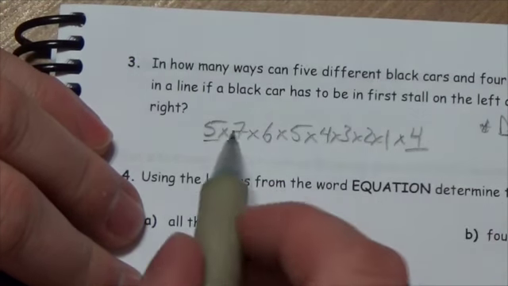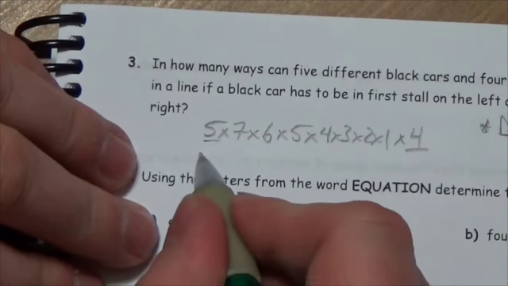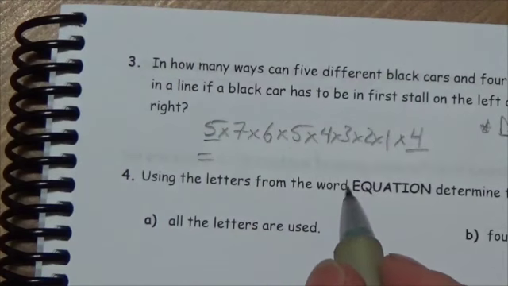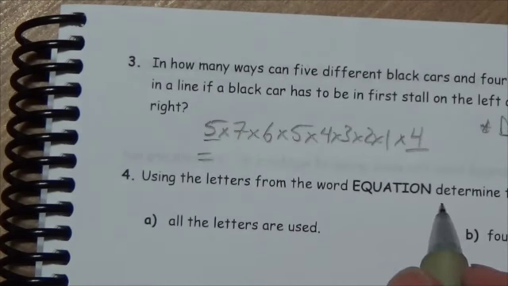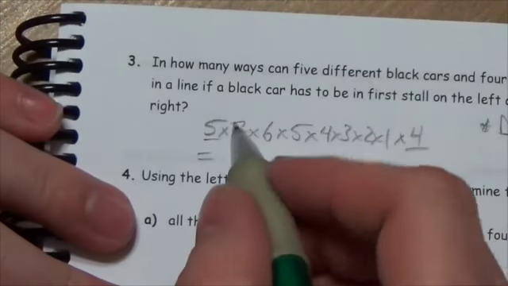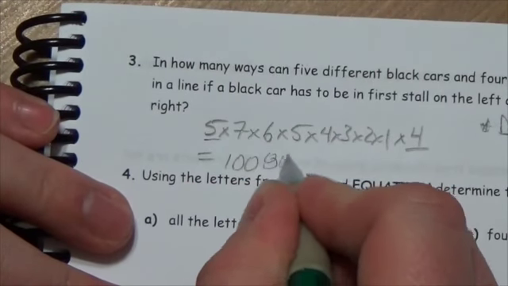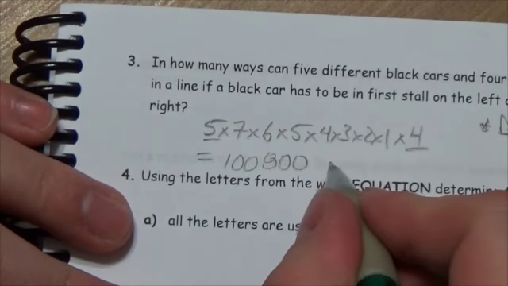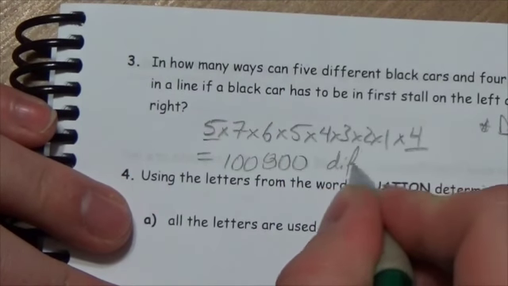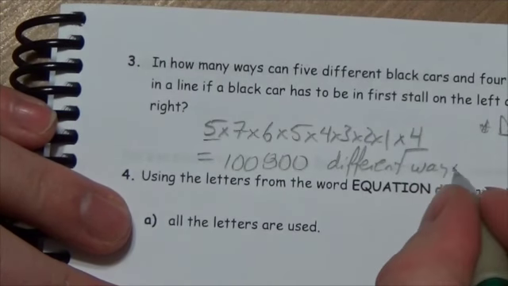Okay? And so now I've completed all of my tasks, all of the subtasks here. We will multiply this all out. Just going to go to my calculator, do this real quick. And turns out that's a whole bunch of different ways that this can happen. That is 100,800 different ways they can be ordered.